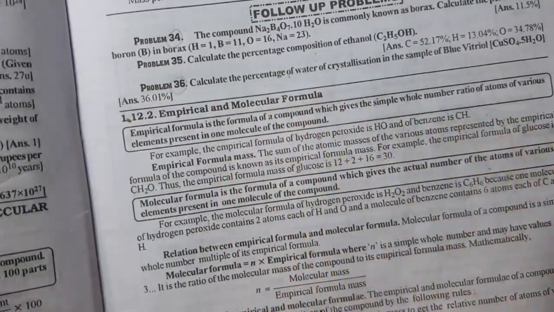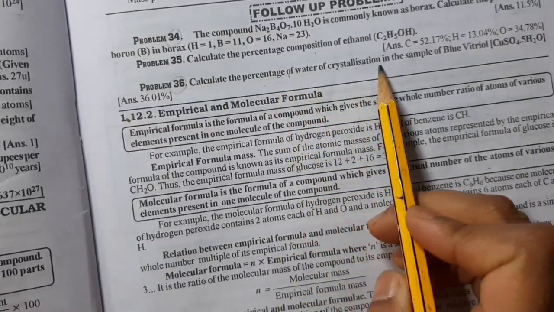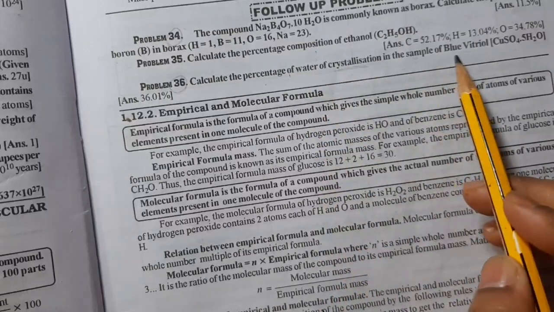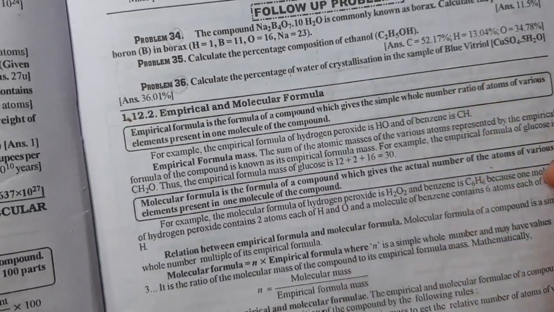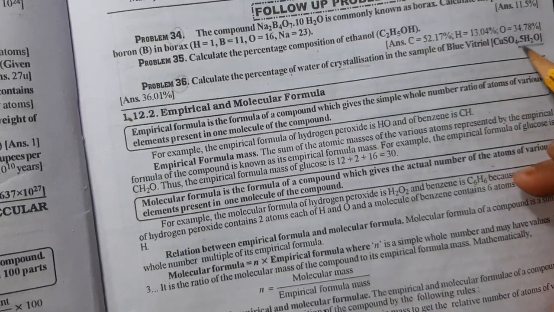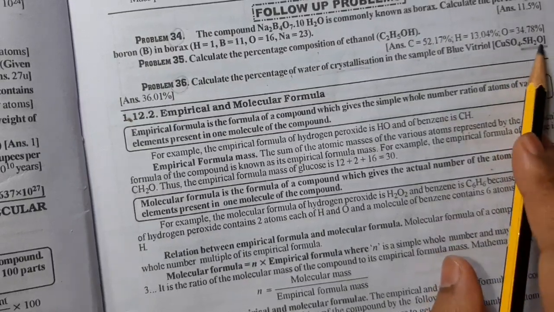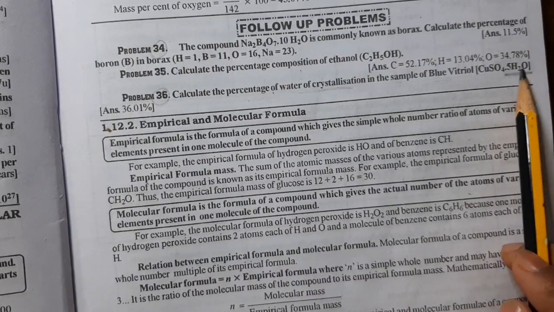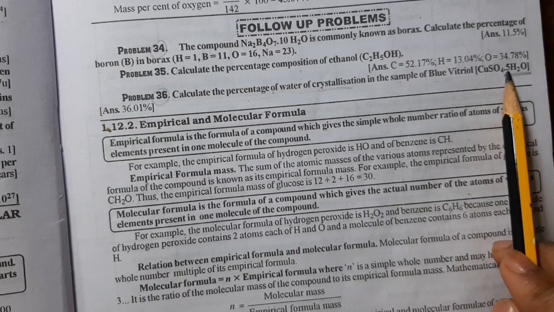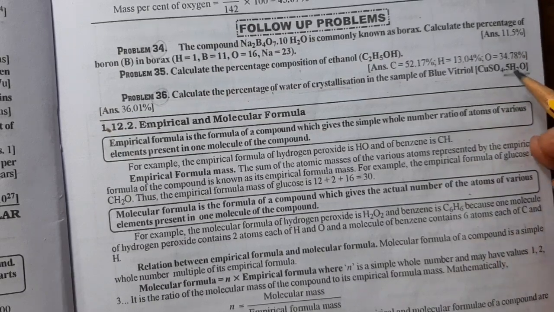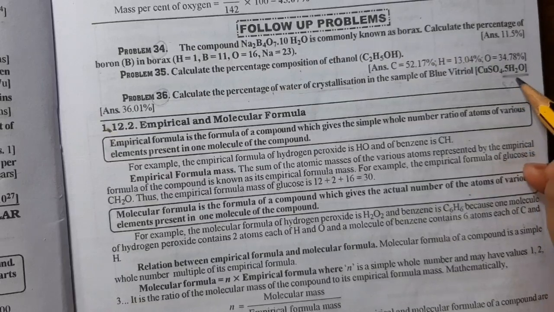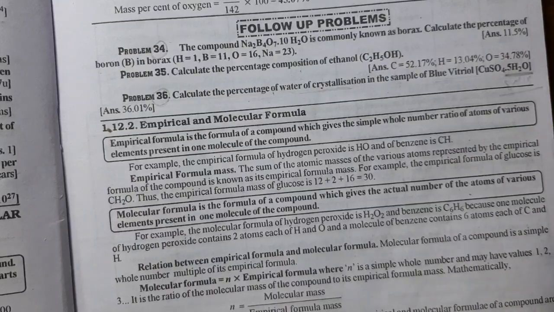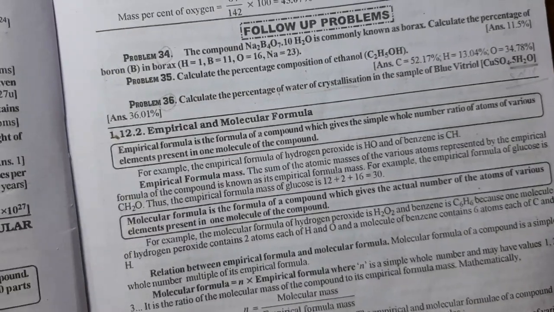Calculate the percentage of water of crystallization. You are asked to find out the percentage composition of water of crystallization in the sample blue vitriol. Here the water of crystallization is the extra water molecules, 5 water molecules are there. So for the percentage composition of water, how many water are there? 5. So the weight of the water would be 5 into 18, divided by the molecular mass, into 100. That is how you find it out.